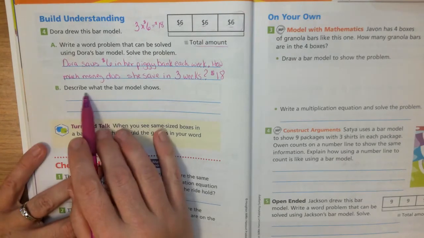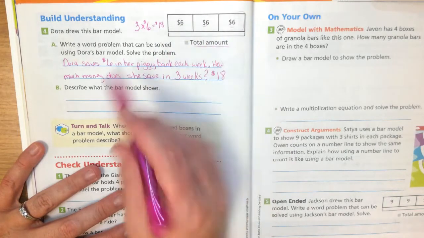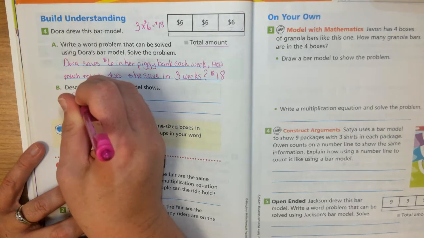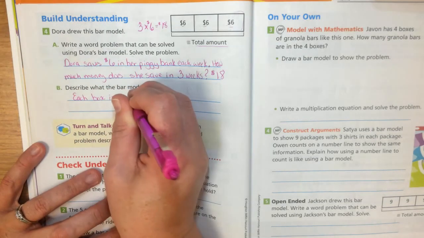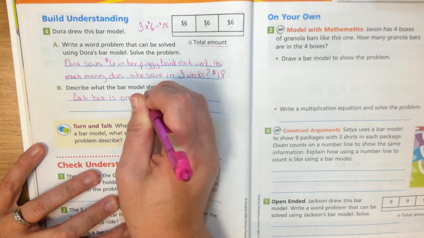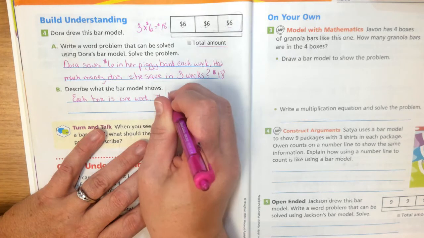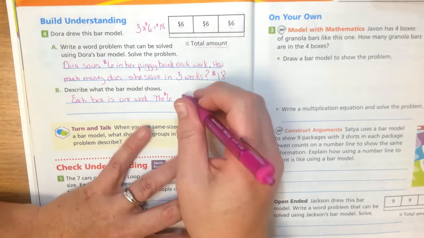So in order to describe what the bar model shows, we know that each box is 1 week. And the $6, that represents the amount of money she saves each week.